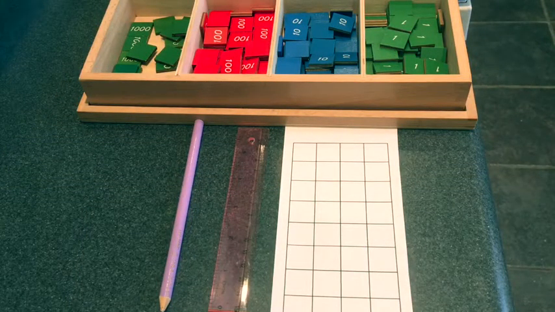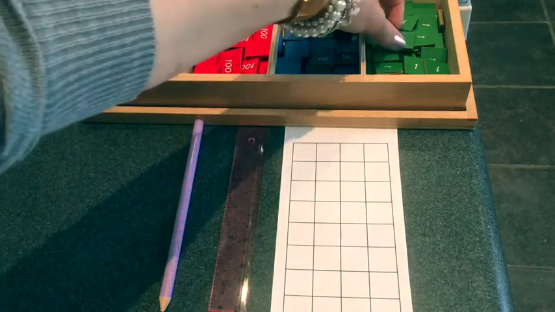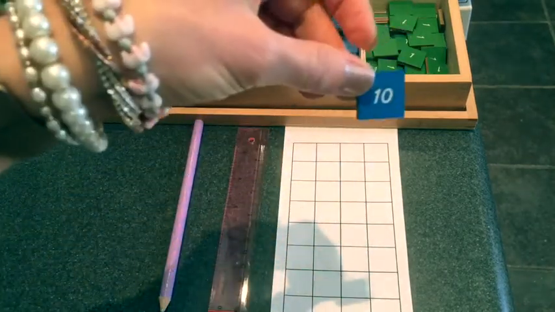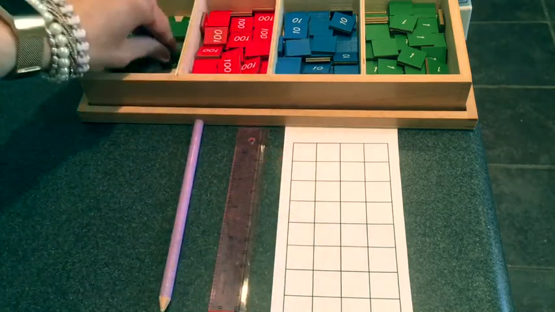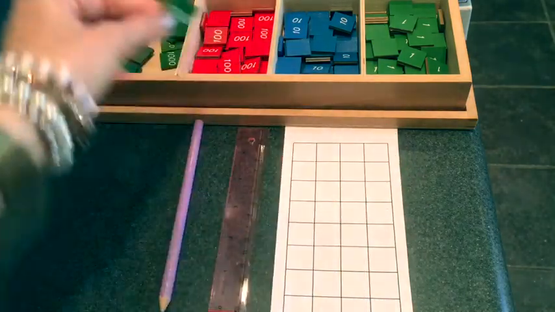Today we're going to do steps 3 and 4 of the stamp game. I have my stamps again with my units, tens, hundreds, and thousands.